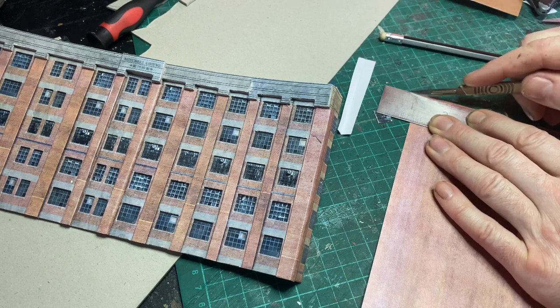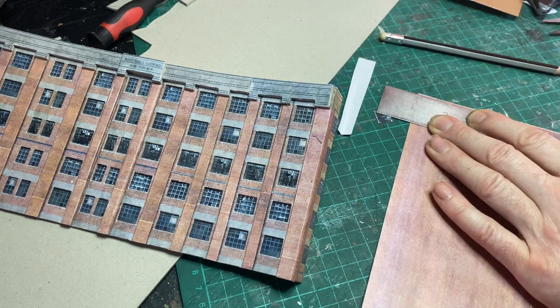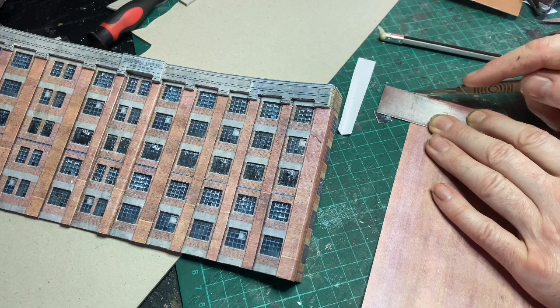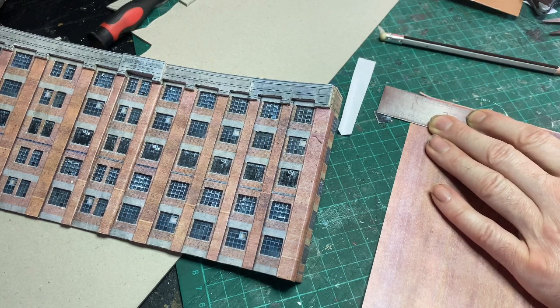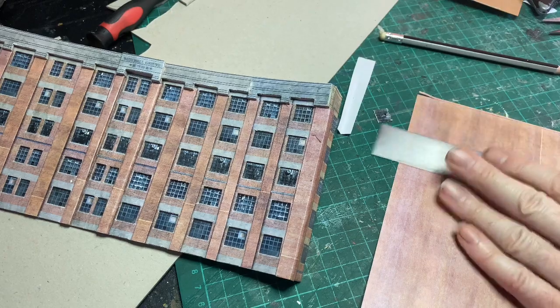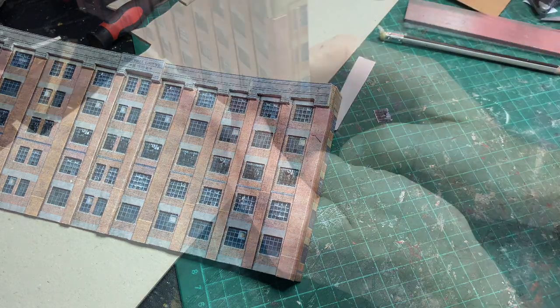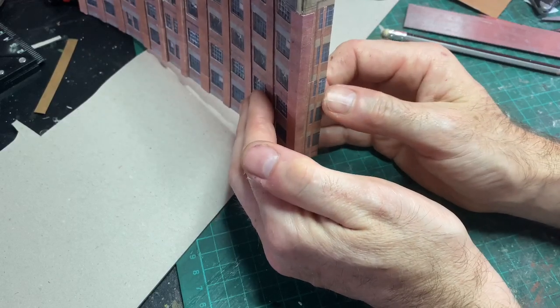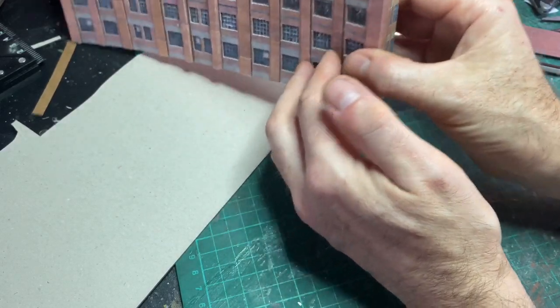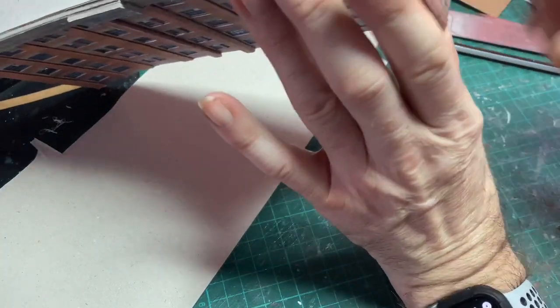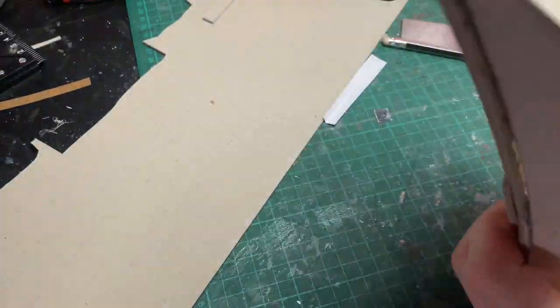Now if this was a painting, you'd only indicate the first couple of bays of windows, and then you probably wouldn't bother too much after that, maybe just a line. But in a model, it's a bit different. Now if I put another couple in there, hopefully that should give the impression of what I'm saying. I will have to darken the windows up with a pen.